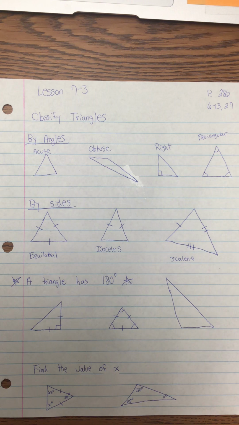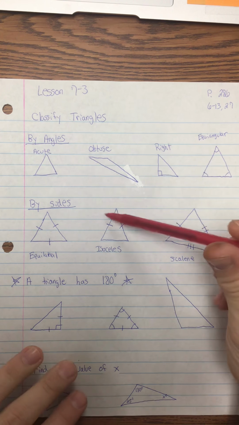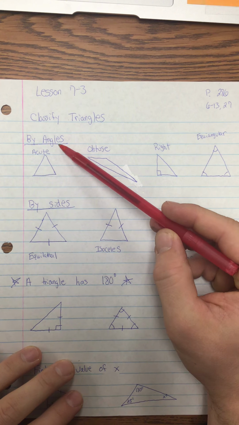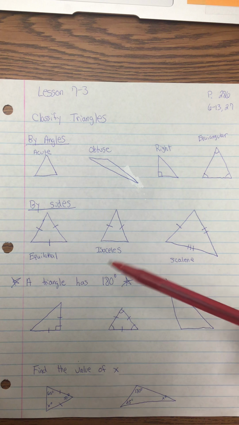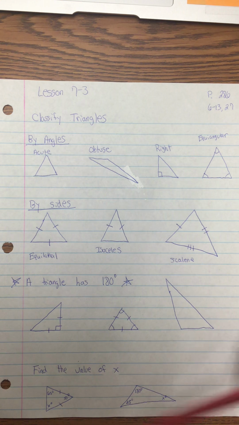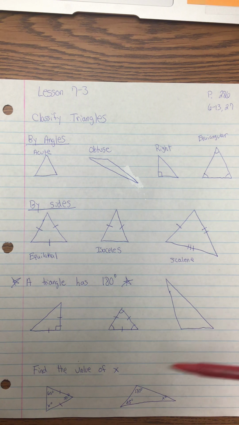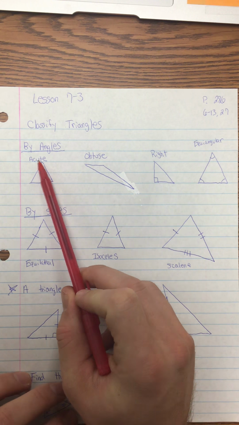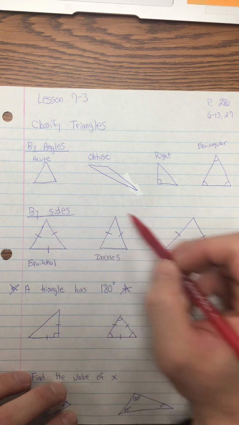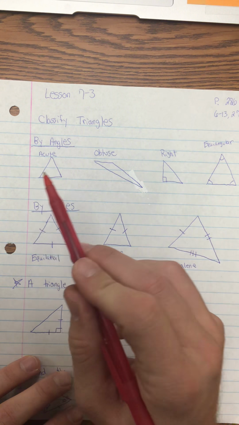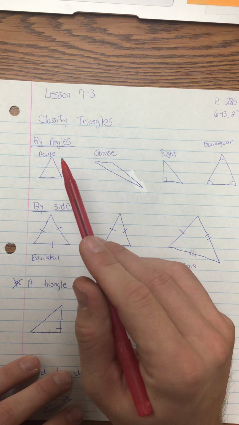Lesson 7.3 is on classifying triangles. All right, now we can classify triangles in a couple of different ways. One is to classify a triangle by its angles, and we know a triangle has 3 angles. So based on the angle measures inside the triangle, we can identify what that triangle may be. An acute triangle means all 3 angles are under 90 degrees. They all have to be less than 90 for it to be an acute triangle.